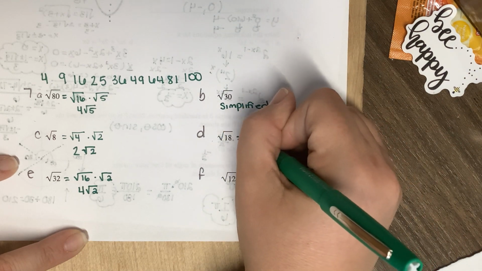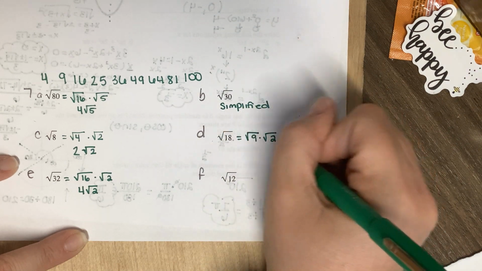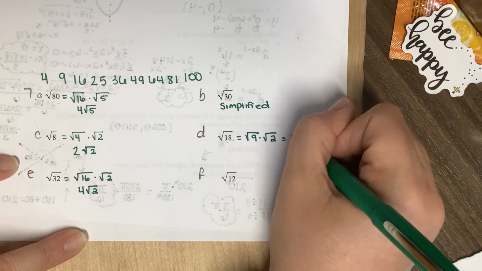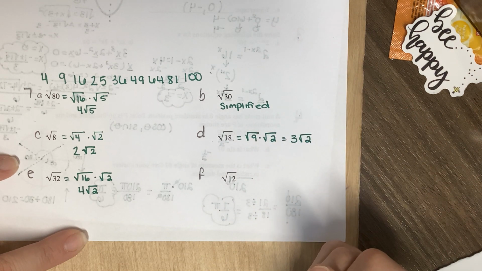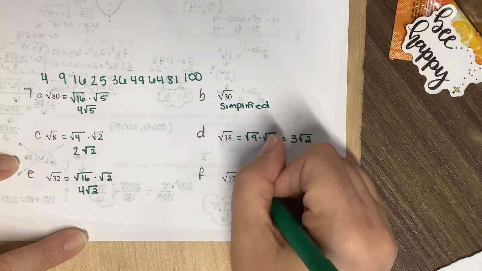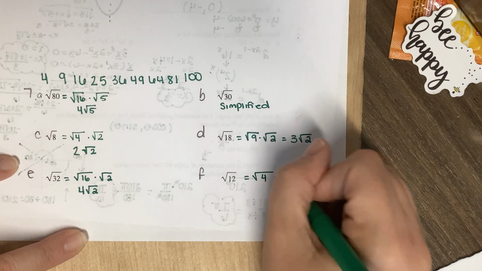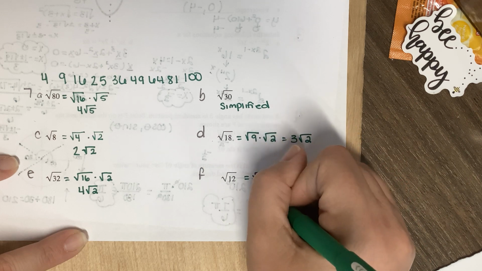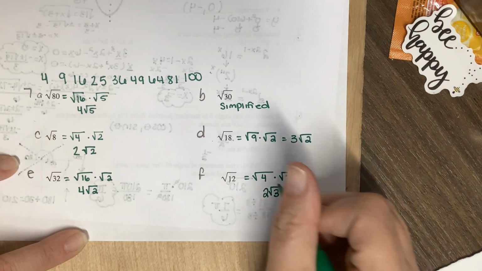18. Square root of 9 times the square root of 2. Square root of 9 is 3. And we're left with 3 square roots of 2. And last but not least, we have the square root of 12, which is also the square root of 4 times the square root of 3, which is 2 square root 3.